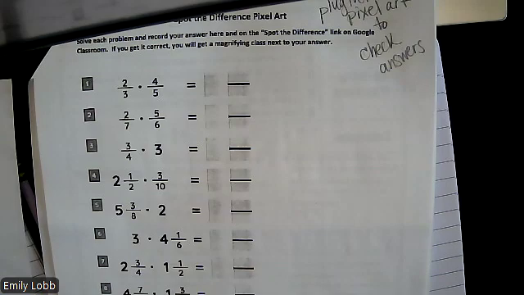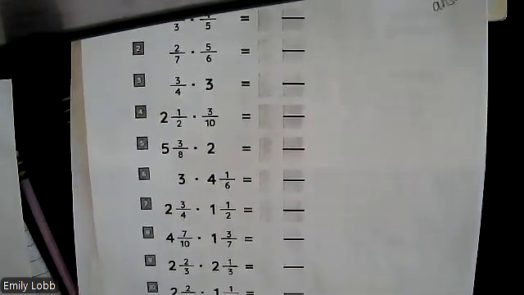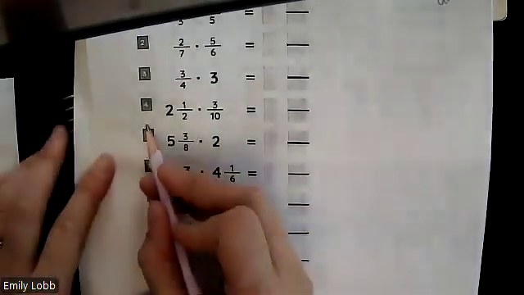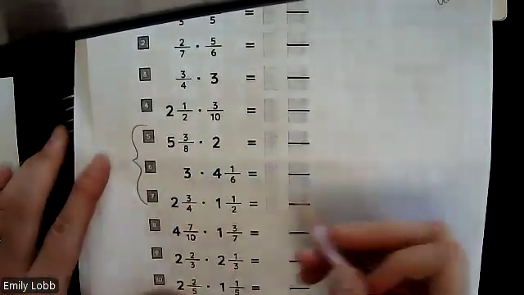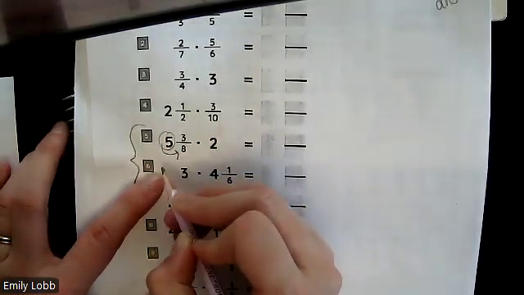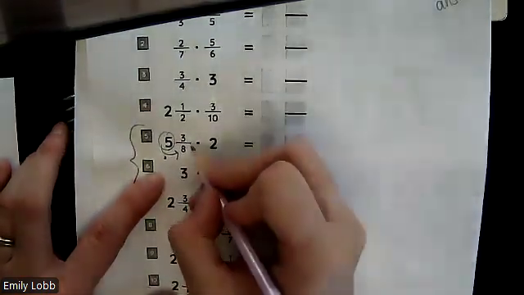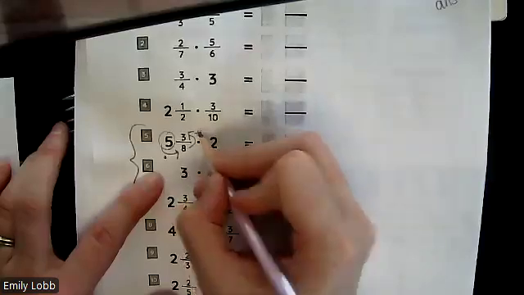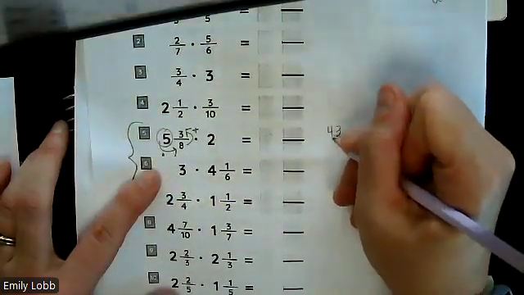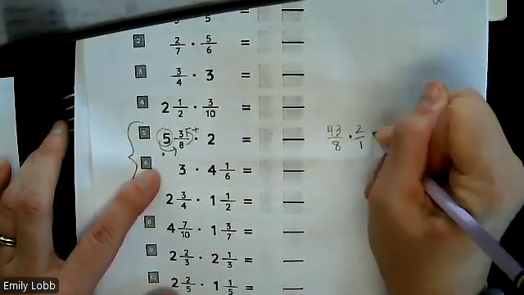Let's look at a couple. I'm trying to look at the more difficult ones. Notice you don't have to deal with integers. Want to just do a few from the middle? Like 5, 6, and 7. So remember, I have to make this into, I should say, improper fraction. What's 5 times 8? 40 plus 3. So I have 43/8 times 2 over 1.